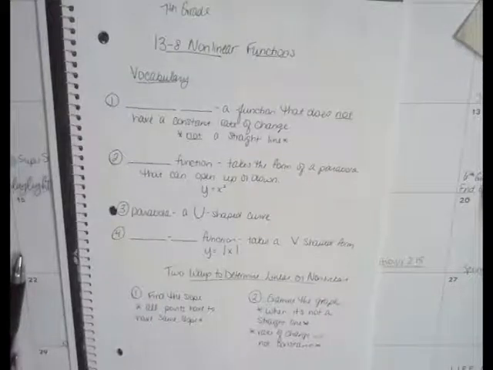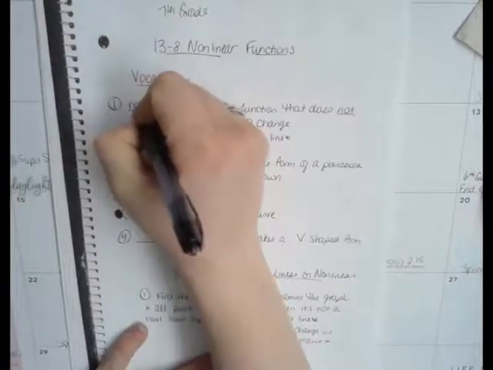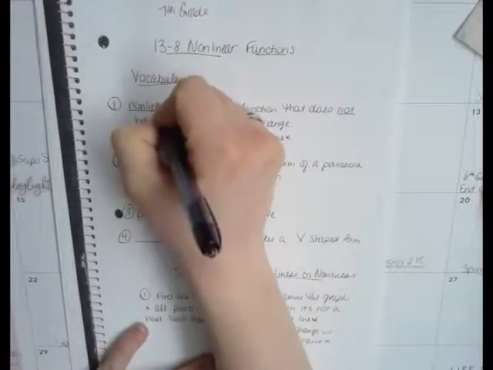Alright, today we're going to be talking about 13.8, which is nonlinear functions. So we know a linear function is a non-vertical line that we can create from points on a graph. A nonlinear function is a function that does not have a constant rate of change. So my slope is not going to be constant, which means it is not a straight line. So that is a nonlinear function.